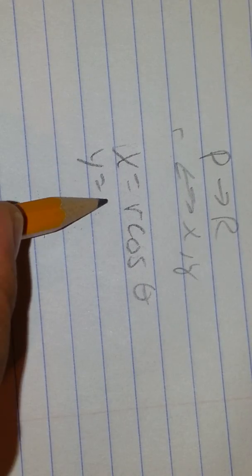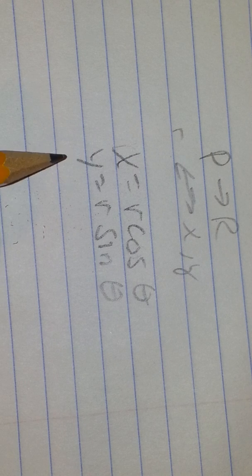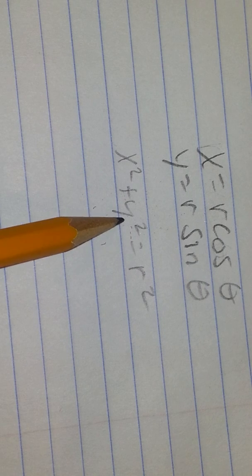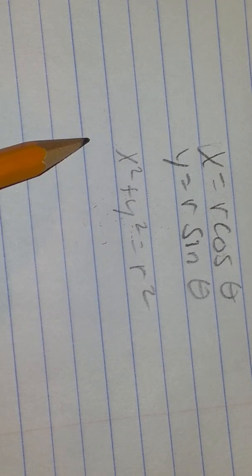Here are some things we need to know. x equals r cosine theta. y equals r sine theta. And x squared plus y squared equals r squared. That's the equation of a circle with the center of my circle being the origin, (0, 0).